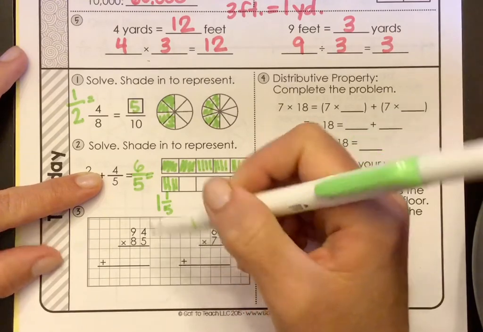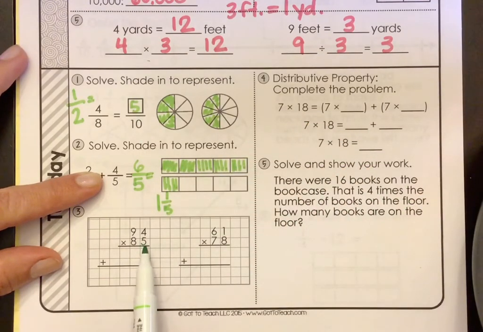All right, number three, we're multiplying two-digit numbers by two-digit numbers. You could have used any of your multiplication strategies, so partial products, area model, or you could use the standard algorithm. We've called it old school because that's the way your parents learned. All right, I think I'm going to do partial products on this one.